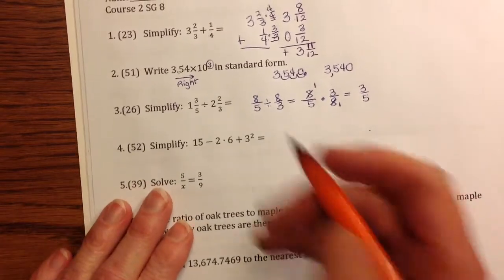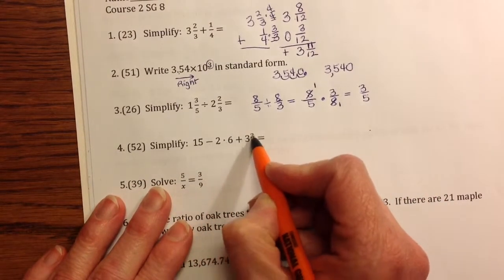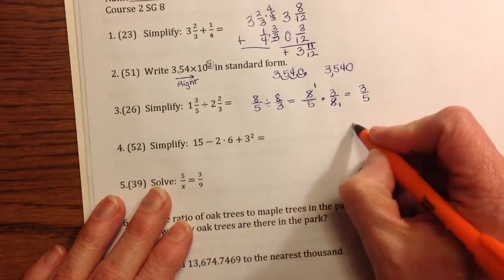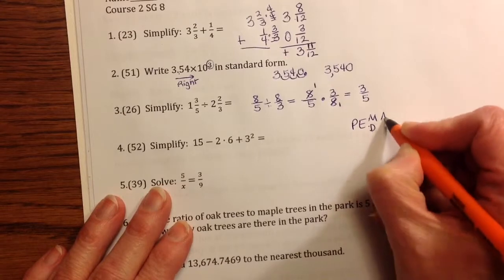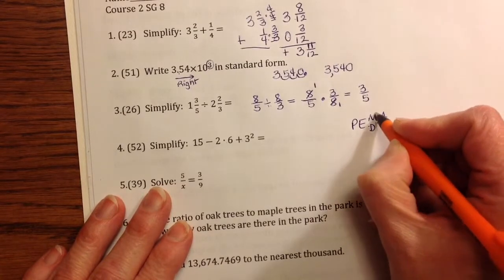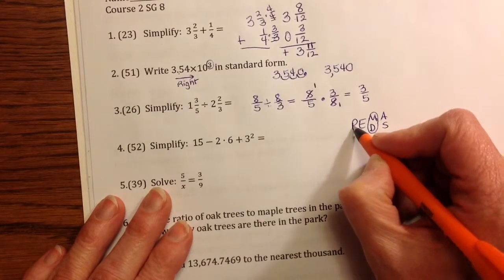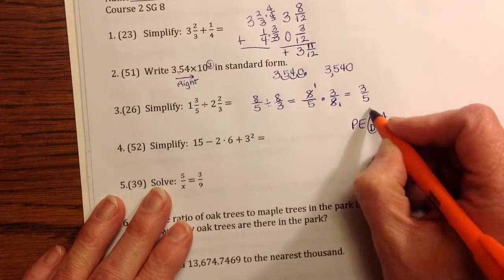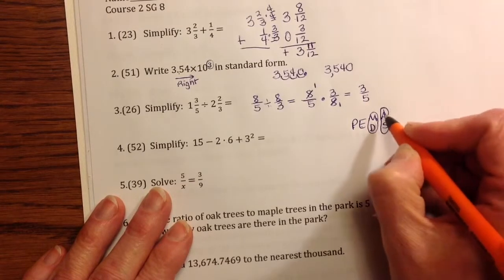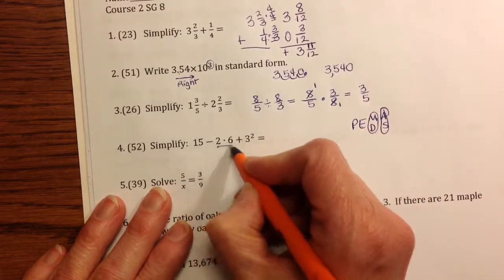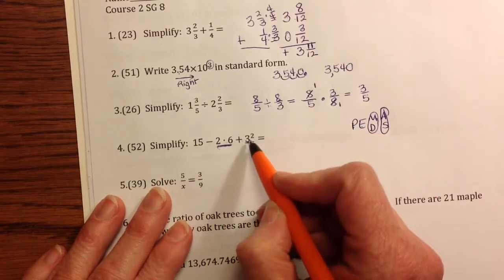Number 4, order of operations. 15 minus 2 times 6 plus 3 squared. Order of operations is please excuse my dear Aunt Sally, and I write it like that because multiplication and division come first after parentheses, grouping symbols, and exponents, but it's whichever one you come to first, and the same thing then with adding and subtracting. So here I've got some division, multiplication, and I've also got a power.